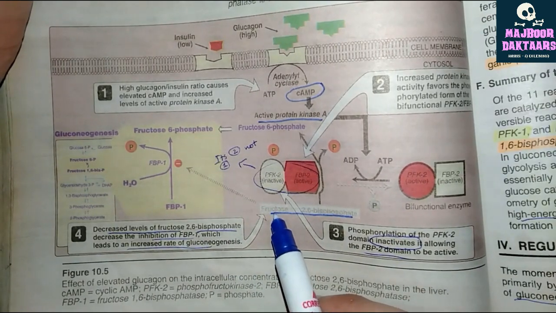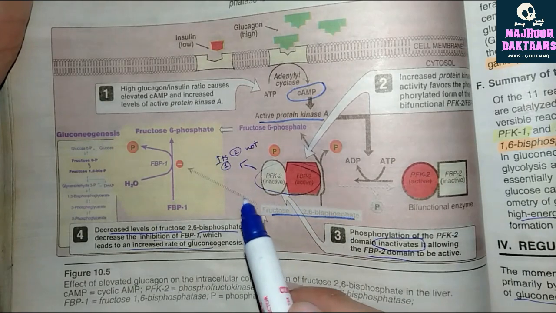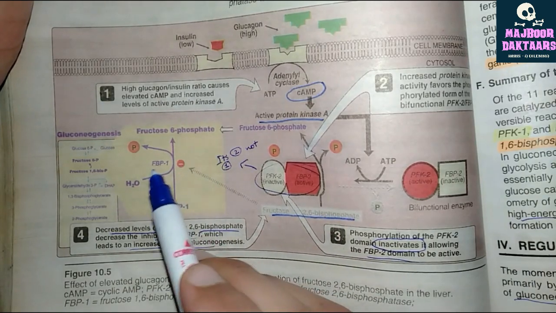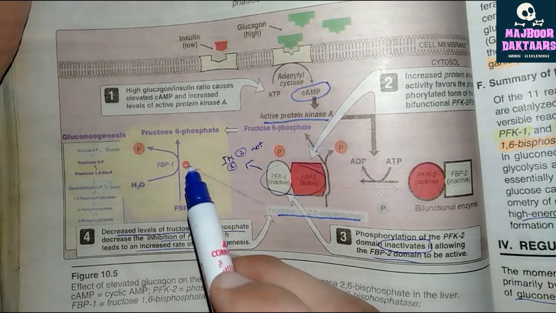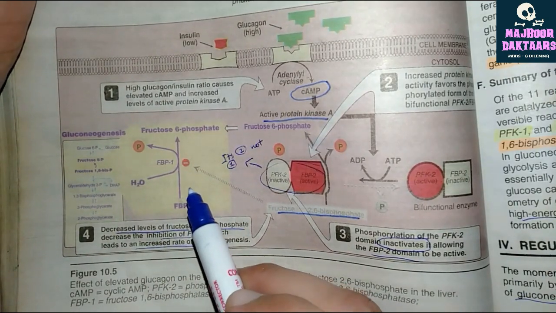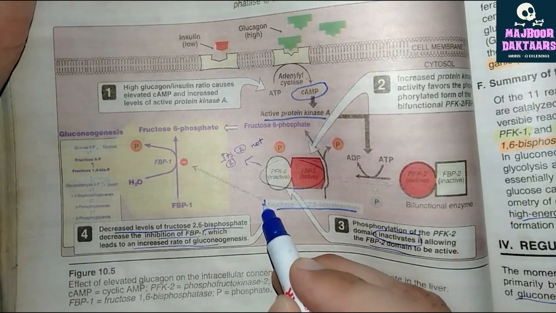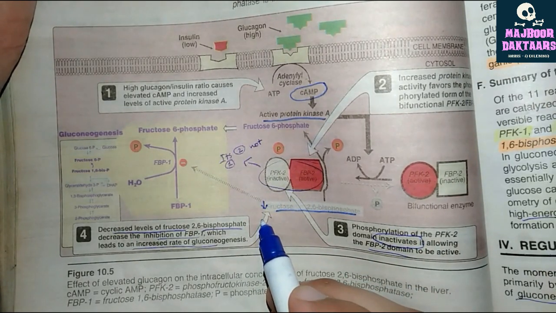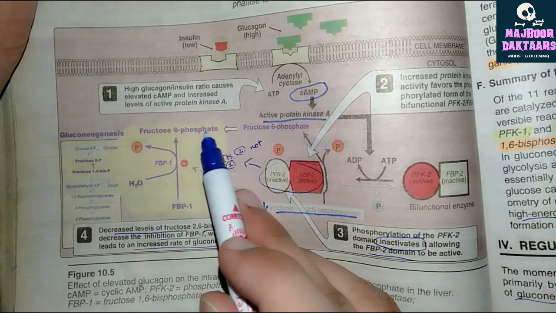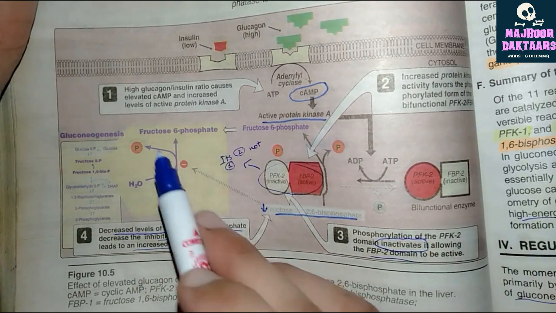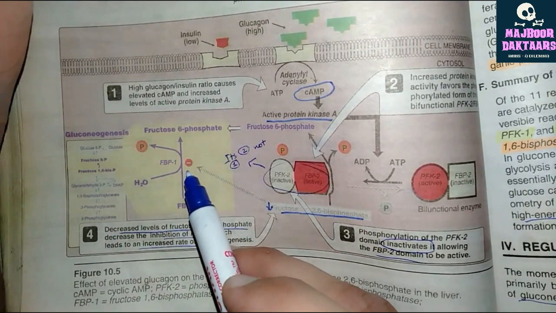Now, as I have explained earlier, this fructose 2,6-bisphosphate is very special because it causes a direct negative impact on the fructose 1,6-bisphosphatase, which is used in our second exception of gluconeogenesis. So when the level of fructose 2,6-bisphosphate is decreased, it in a way causes a positive impact on the conversion of fructose 1,6-bisphosphate to fructose 6-phosphate.